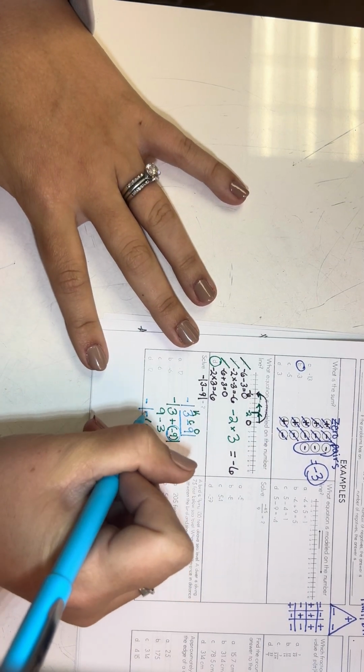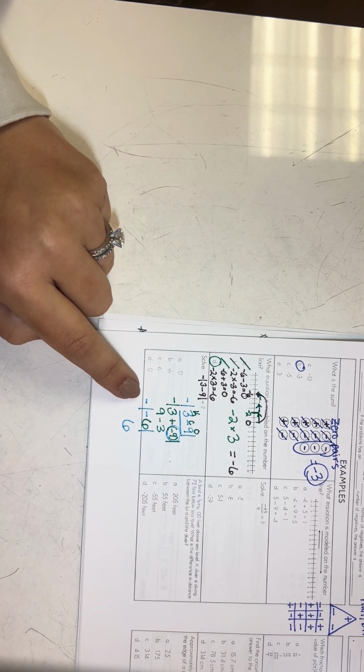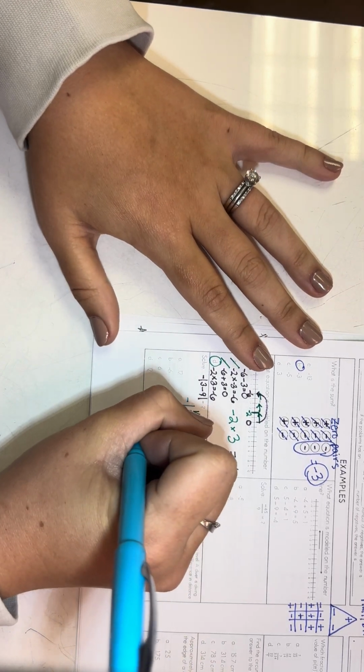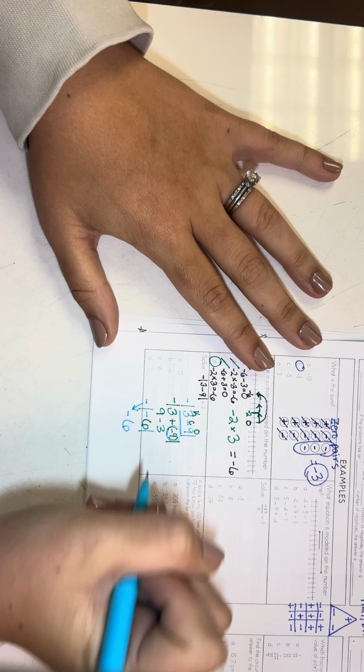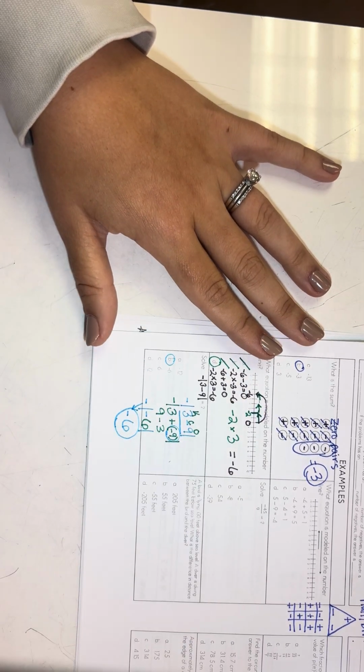The bar is going to come down every step like we're doing order of operations. What's the absolute value of negative 6 right here? 6. What's happening to the little negative on the outside? Gotta bring it down. So what's your answer? B, negative 6. All right, we will continue this tomorrow.